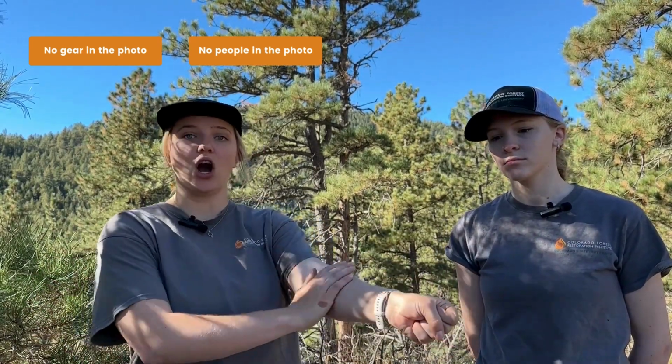Similar to gear, you want to capture that integrity of nature. So even the person holding the whiteboard in the photo, sometimes it's hard to not have them in the photo. Sometimes they absolutely have to be in the photo based on your landscape. So if it's really challenging, that's okay. However, for the most part, try to just have their arm in the photo or limited body parts in the photo. Three is make sure you're centering your photos correctly.